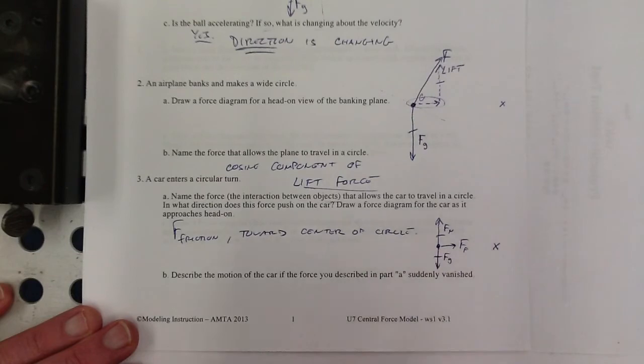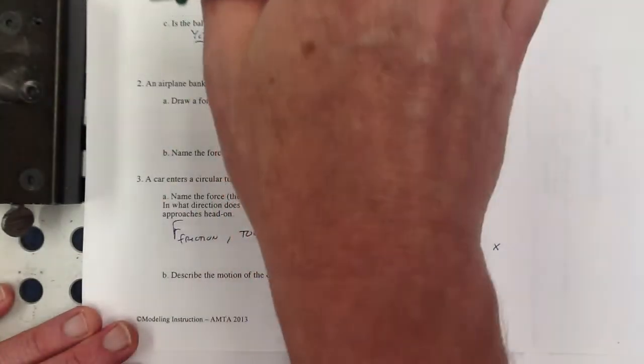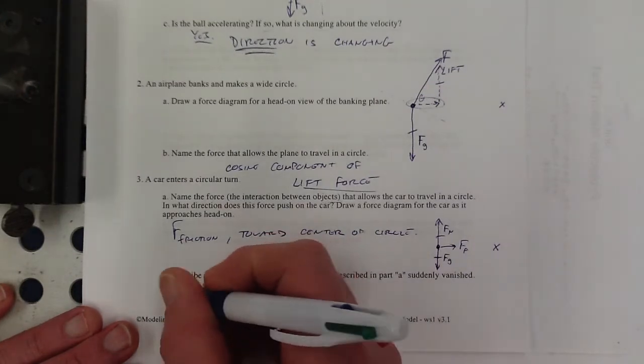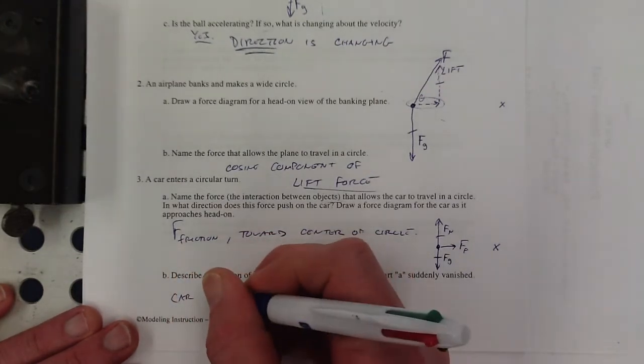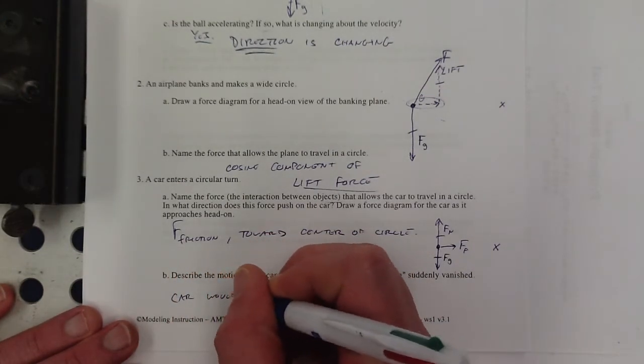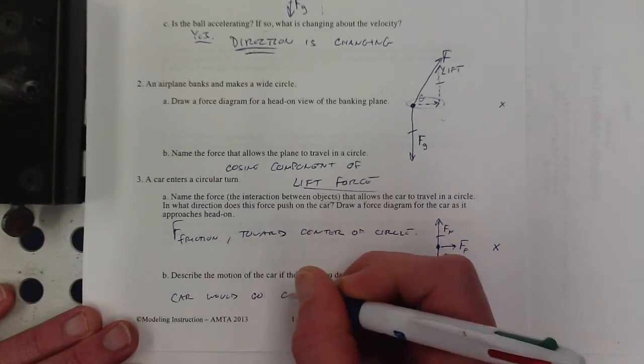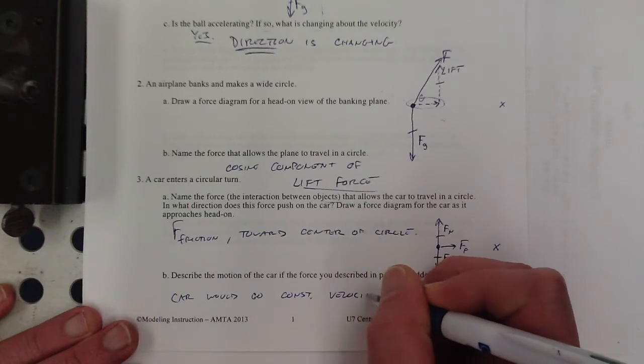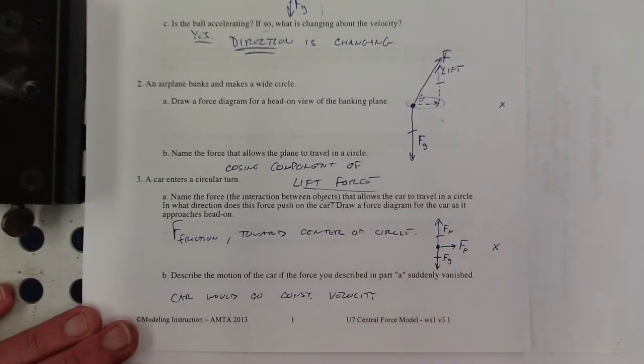So if the force of friction disappears all of a sudden, like you hit a patch of black ice or something, then the car would go at a constant velocity. You're like, well, I thought I was already going at a constant velocity. No, the direction's changing here.